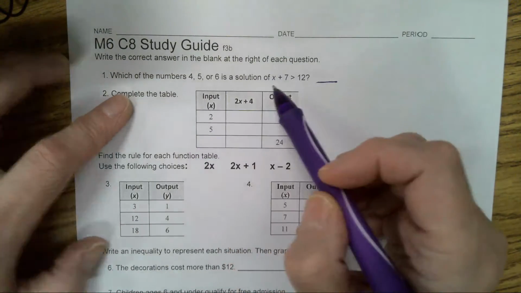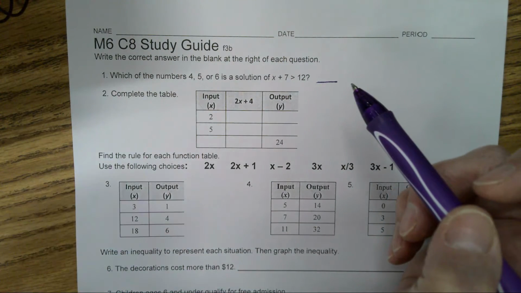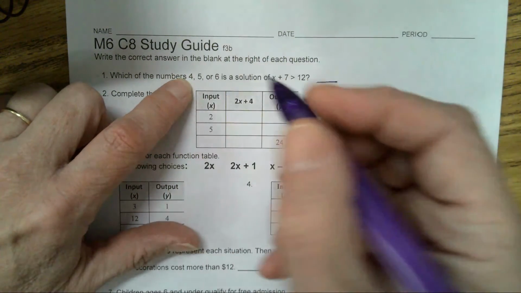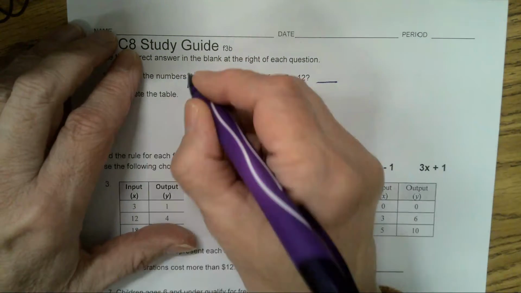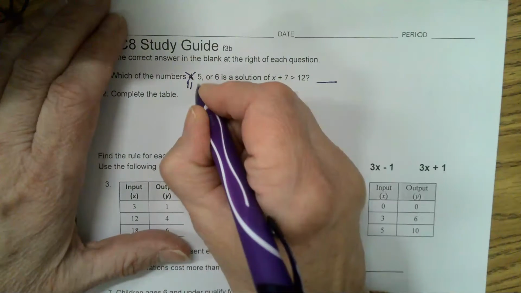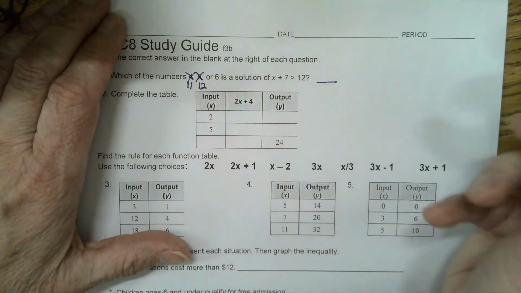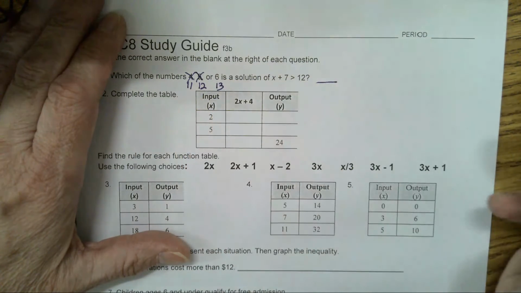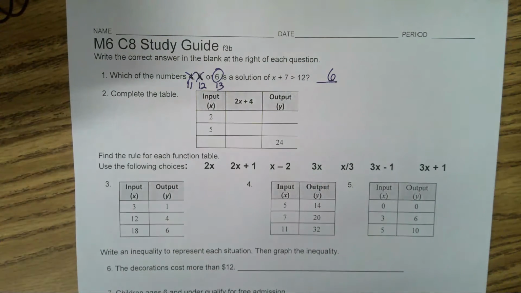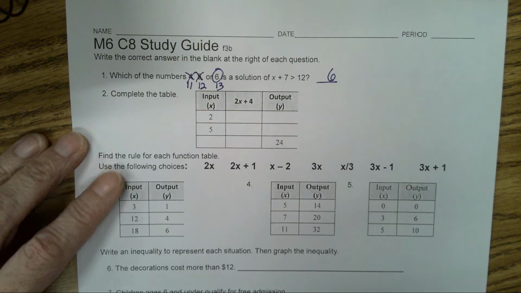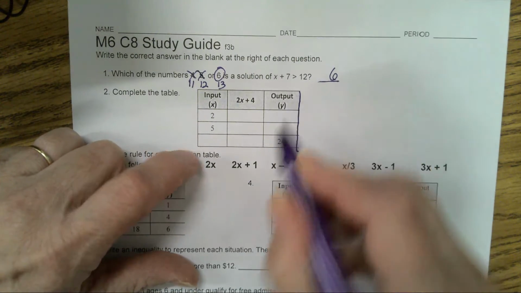Which of the numbers is a solution to x plus 7 is greater than 12? Well, 4 plus 7 is 11. Is that greater than 12? No. 5 plus 7 is 12. Is 12 greater than 12? No. 6 plus 7 is 13. Is 13 greater than 12? Yes. The answer is 6. Any questions?